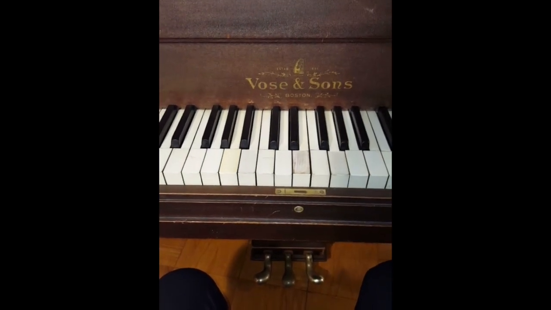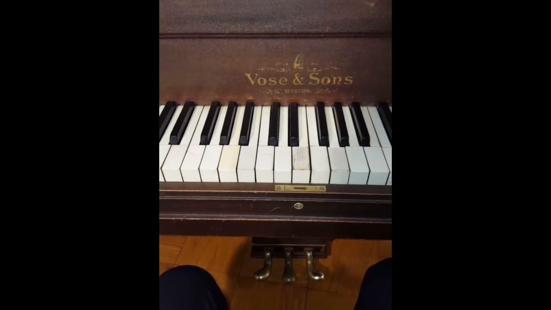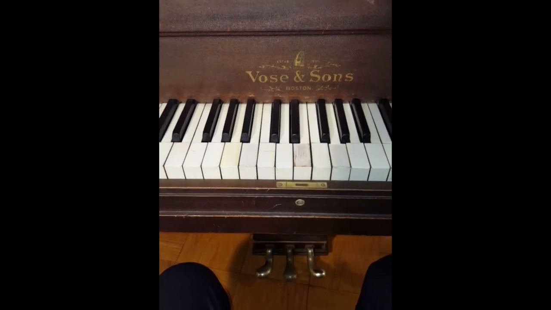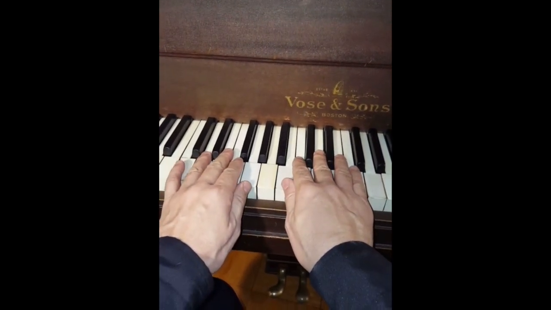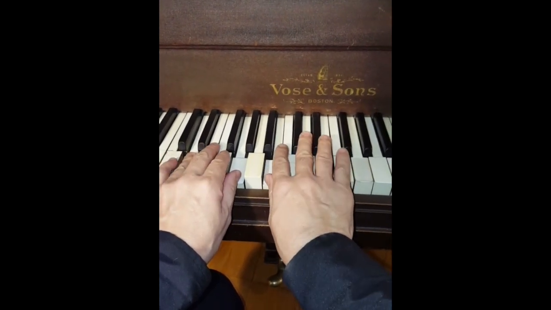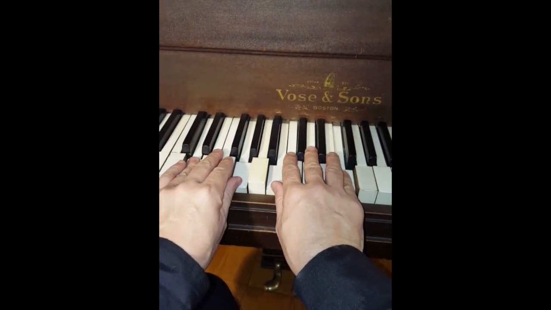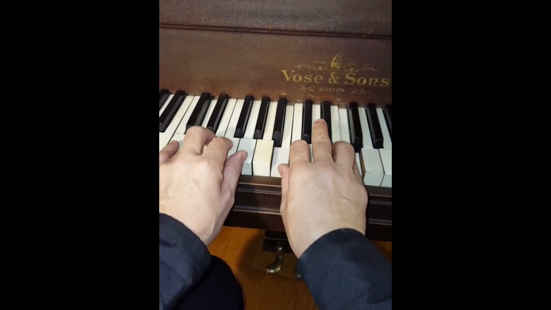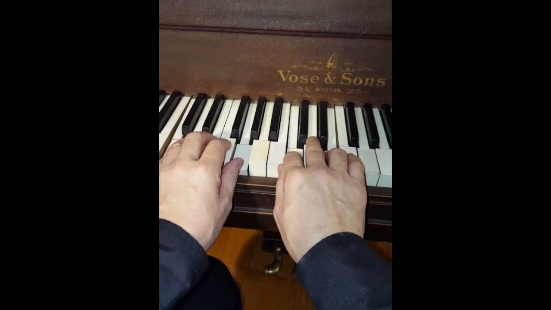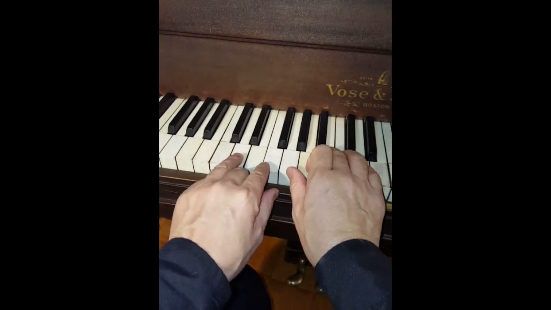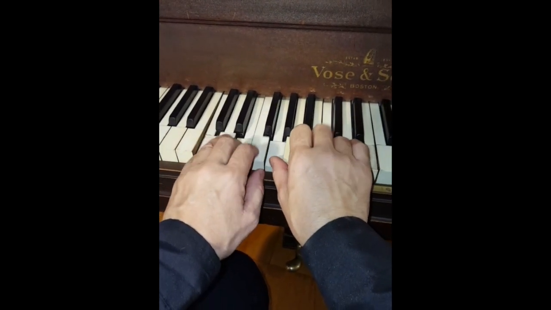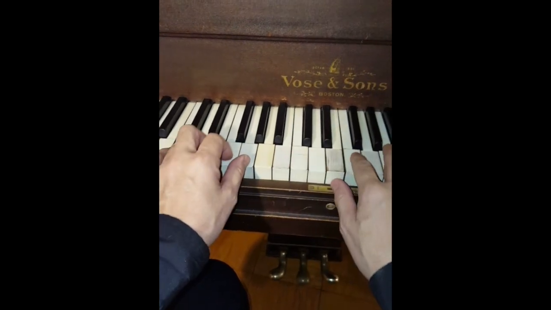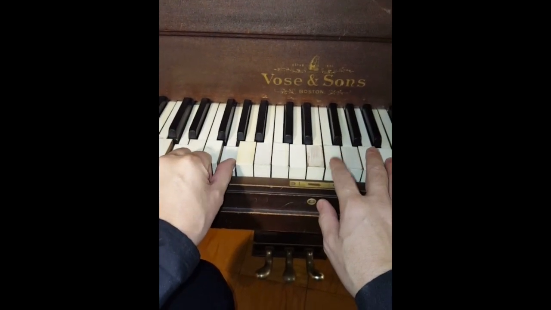Let us resolve 5-4-3 to 1. This will be exercise 4C. Generic 5-4-3 looks like this. The most commonly used version, and it resolves to tonic like this. This is schematic. This is wide open.